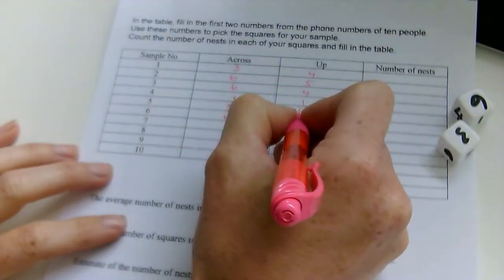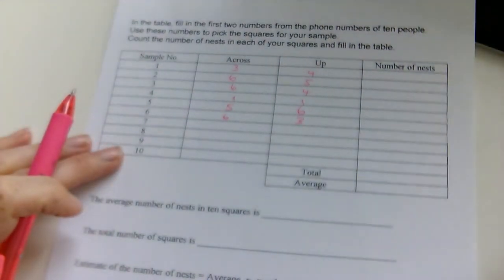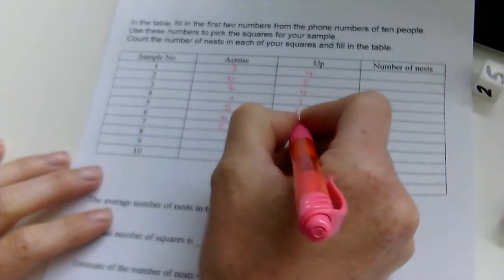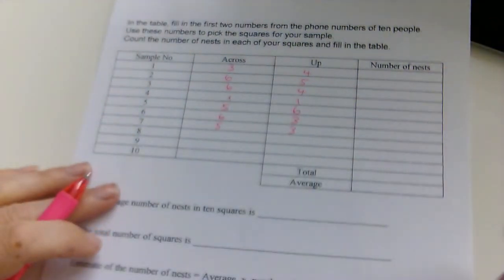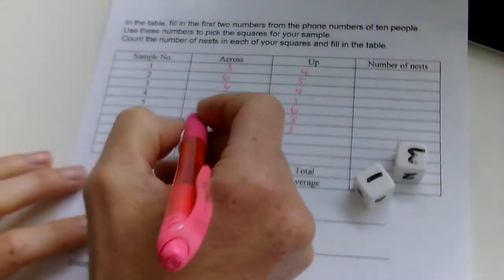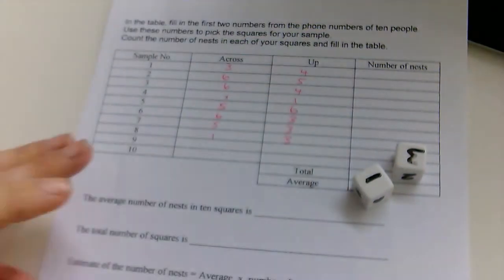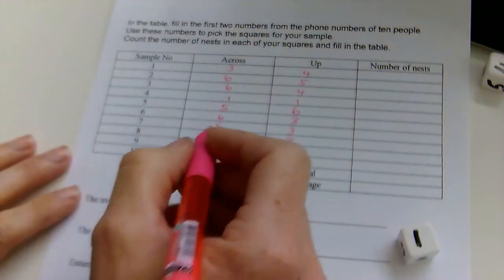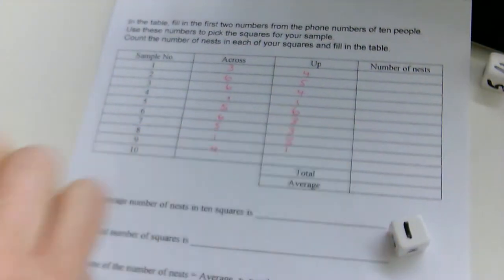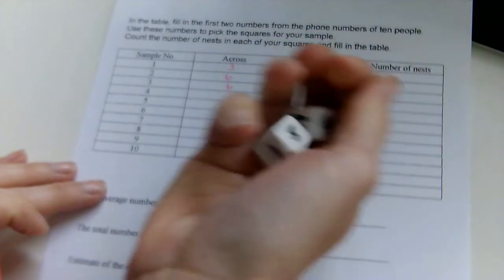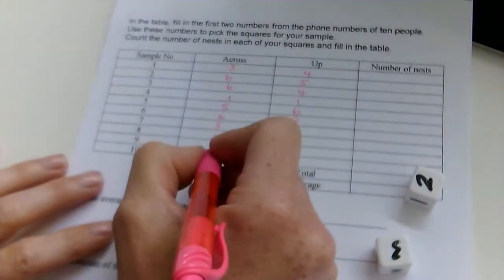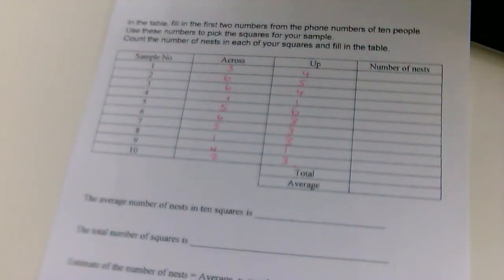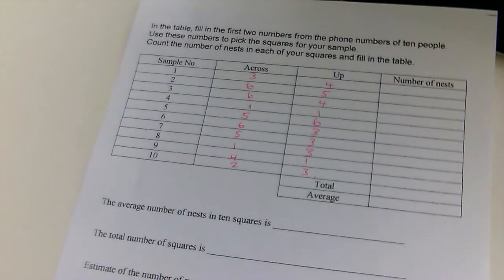Okay, 6, 3. 5, 3. 1, 3. Then 4, 1, and the last one is 2, 3. So now I've come up with the random squares that I am going to count my birds in.